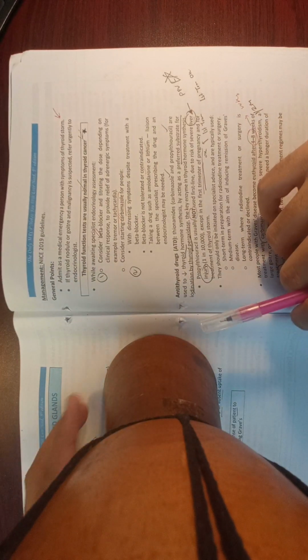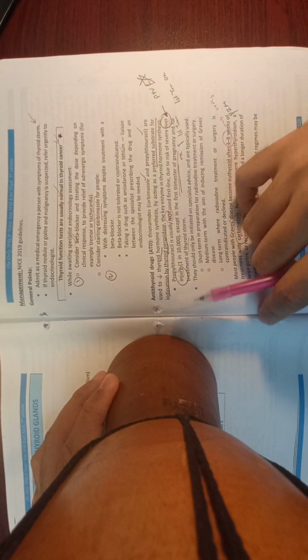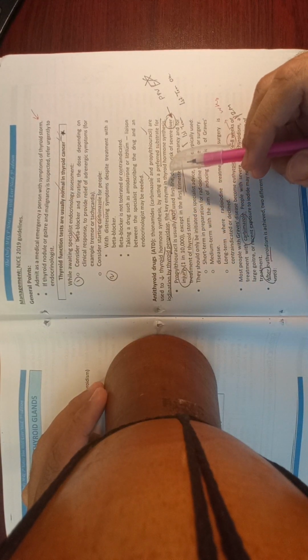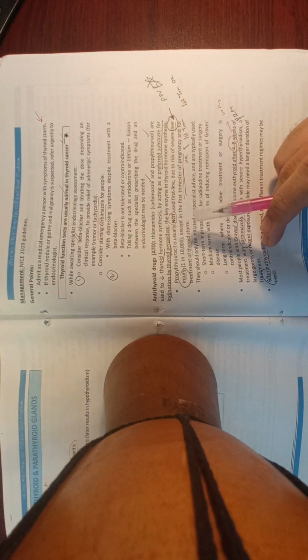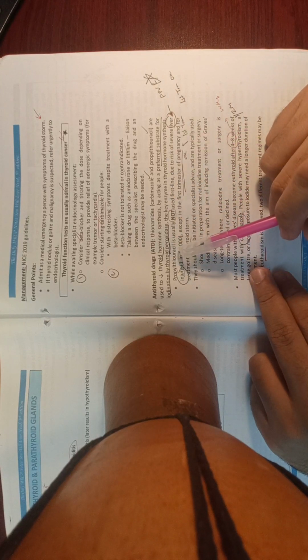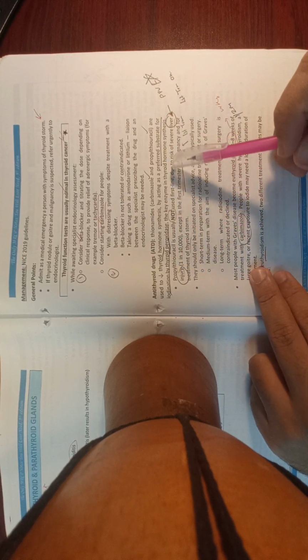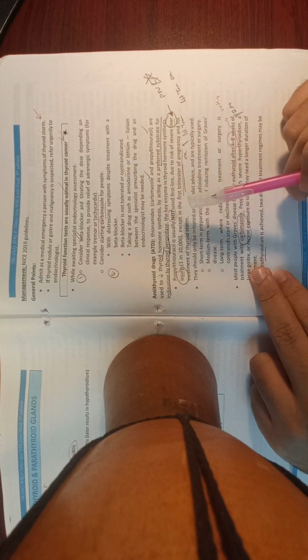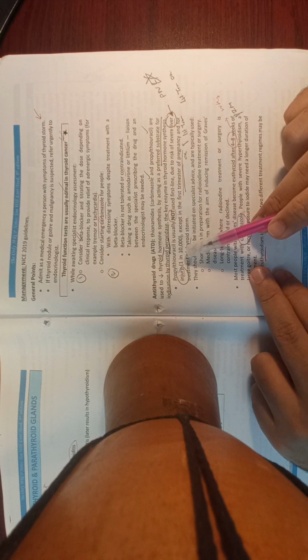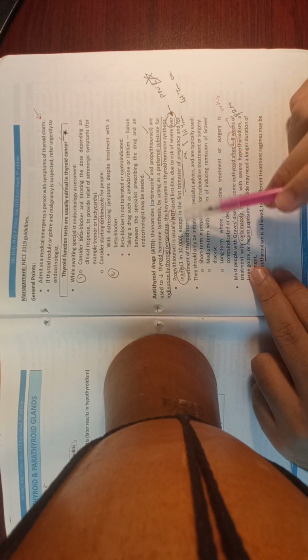Now, next would be antithyroid drugs. Antithyroid drugs including carbimazole and propylthiouracil are used to decrease thyroid hormone synthesis by acting as a preferred substrate for iodination by thyroid peroxidase, the key enzyme in thyroid hormone synthesis. So it's acting as a preferred substrate for iodination. So it decreases thyroid hormone synthesis directly.